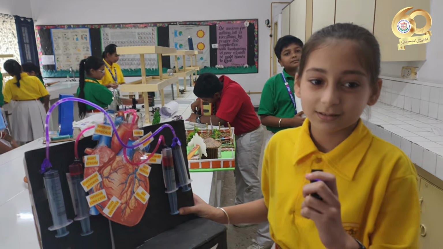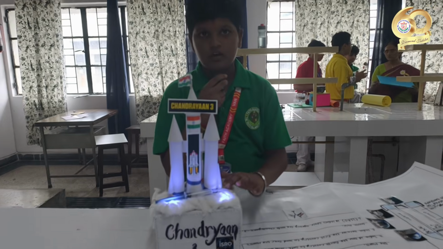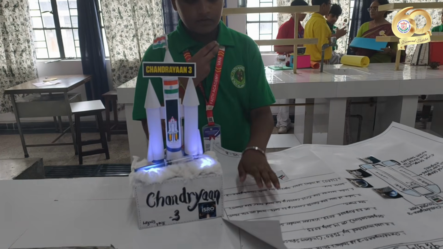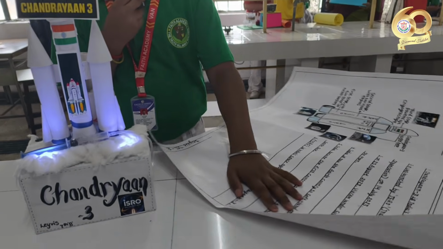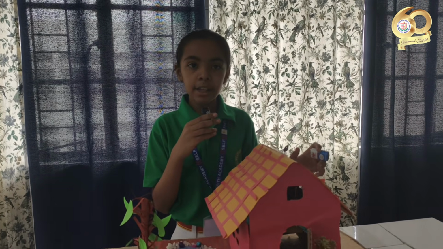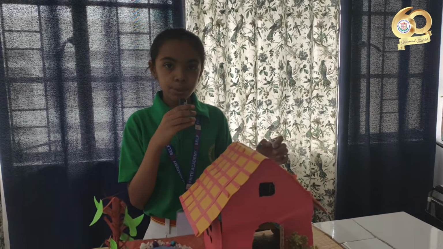I made a science model of Chandrayaan 3, and it was India's third mission. Solar working model, which takes the sun's light and stores it in a battery, and the battery makes the light glow.